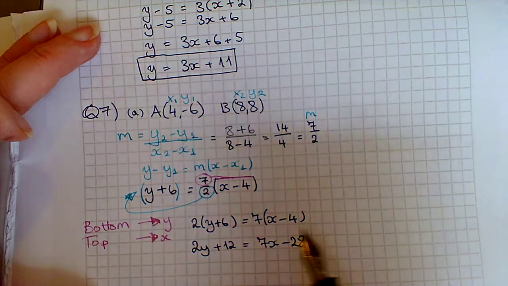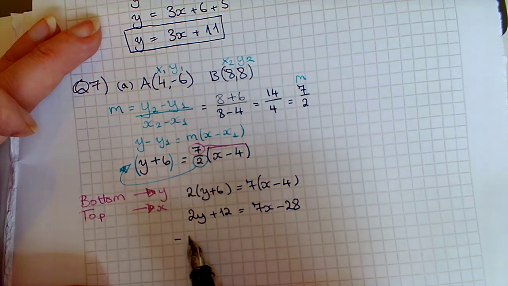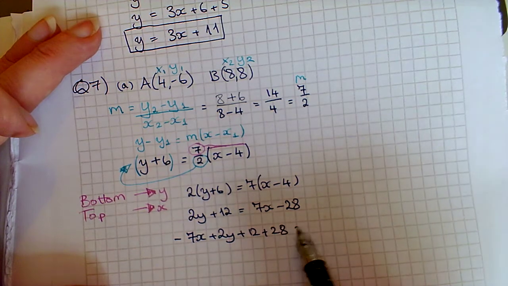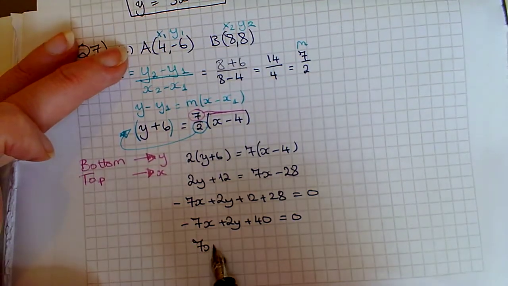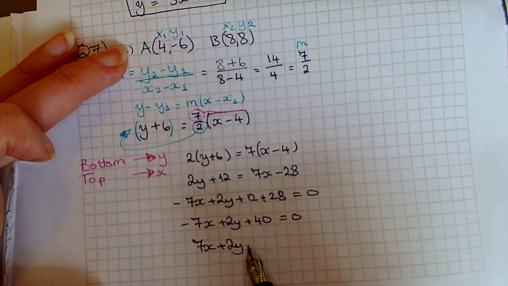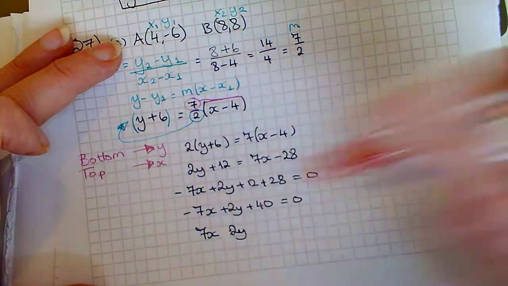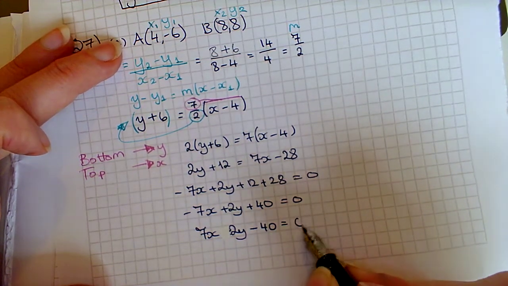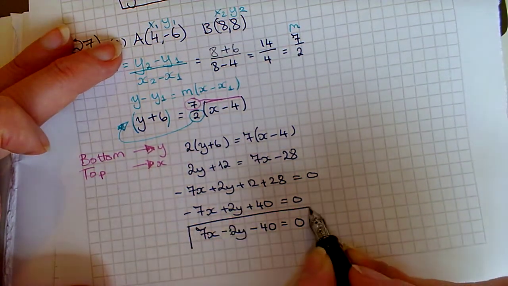And what did I say? I said everything over to one side equal to 0, which gives me minus 7x plus 2y plus 12 plus 28 equal to 0. Simplify it by adding like terms, and then finally change the signs, which I just failed to do. I changed one and not the others. Change the signs so that x is positive. So I have a plus 7x, a minus 2y, and a minus 40, and that's my answer.